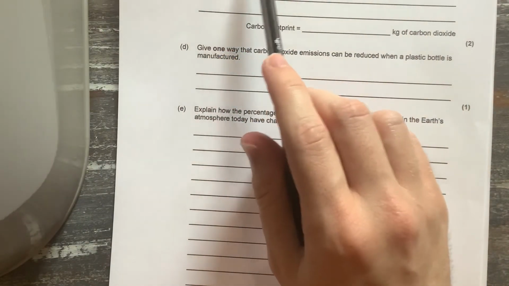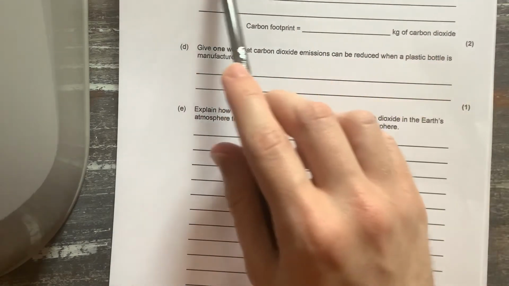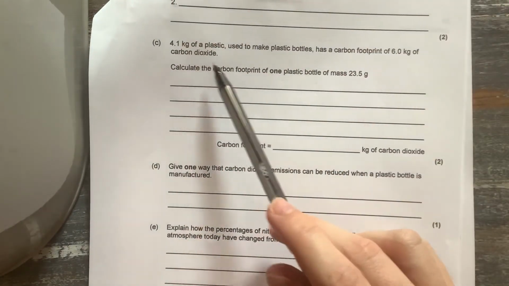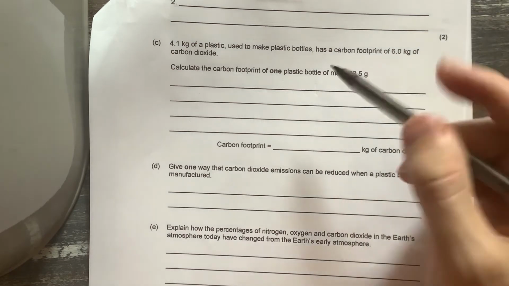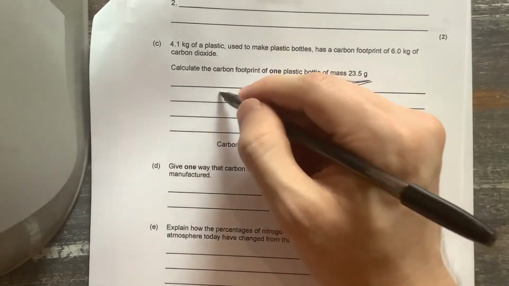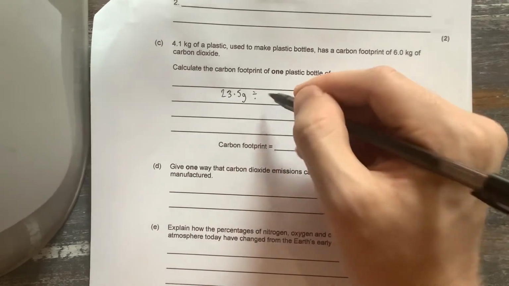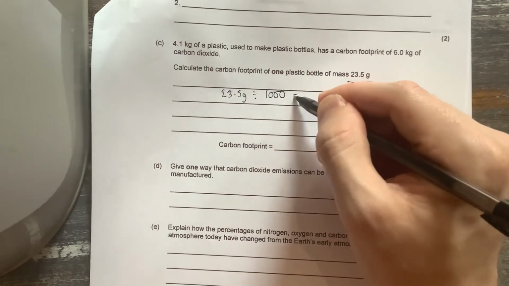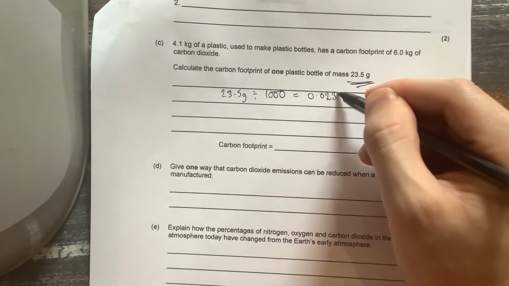4. 1 kilogram of a plastic used to make plastic bottles has a carbon footprint of 6.0 kilograms of carbon dioxide. Calculate the carbon footprint of 1 plastic bottle of mass 23.5 grams. They're giving you grams, so make sure you convert that first to kilograms. That's divided by 1,000, and that gets you 0.0235.